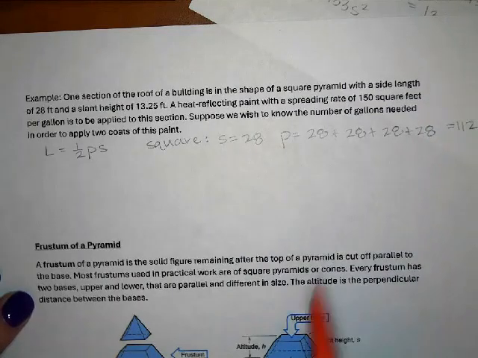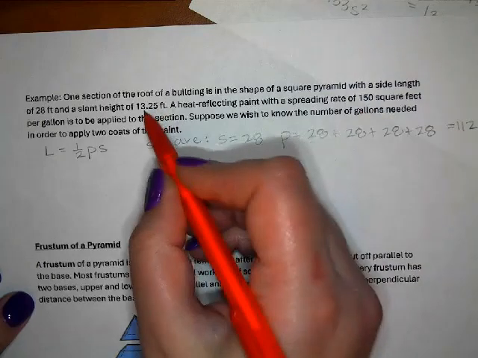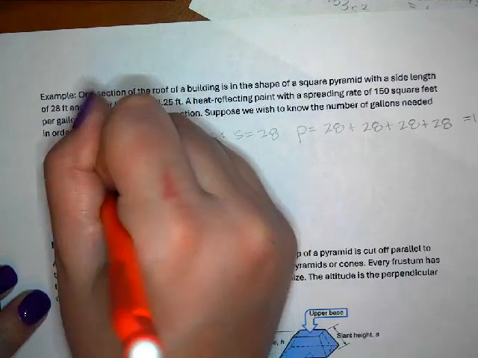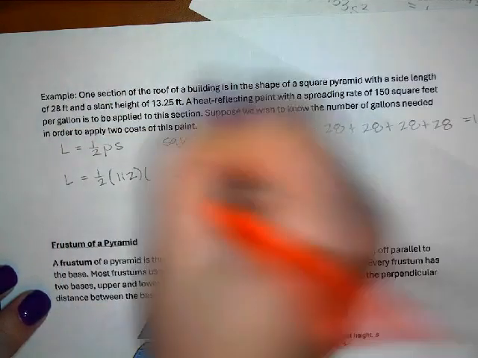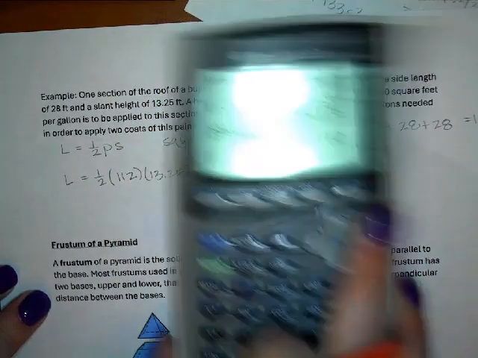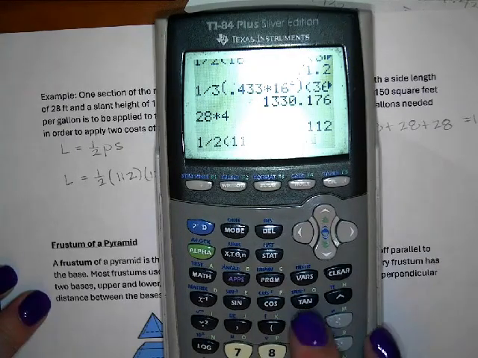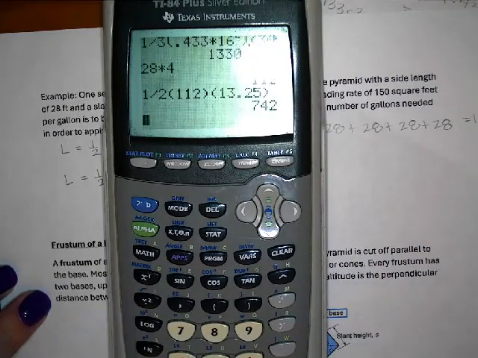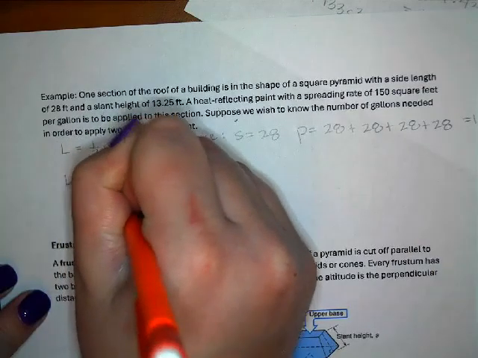And a slant height, and they just give us the slant height, is 13.25 feet. So the lateral surface area is 1/2 times the perimeter times the slant height. I'm going to multiply all those together. 1/2 times 112 times 13.25 is 742. So the lateral surface area is 742 square feet.